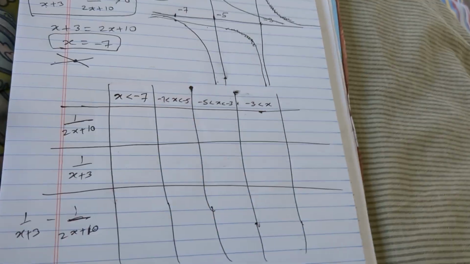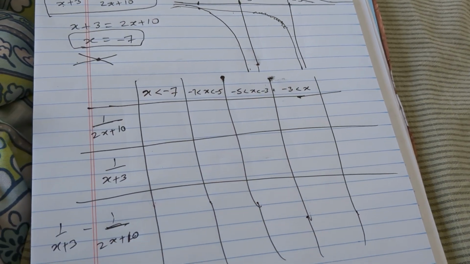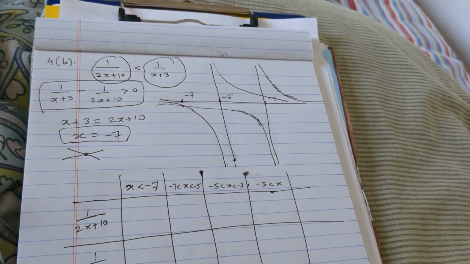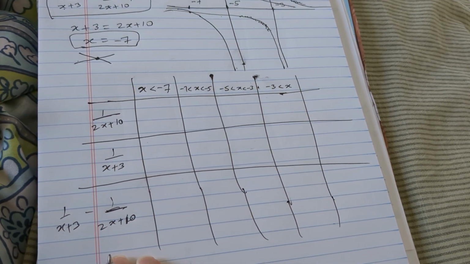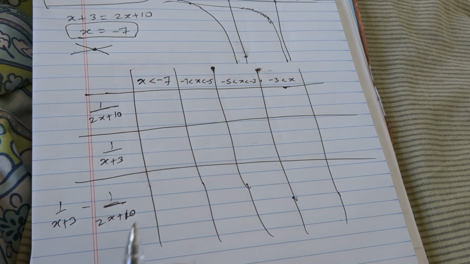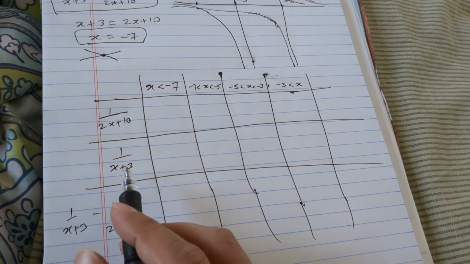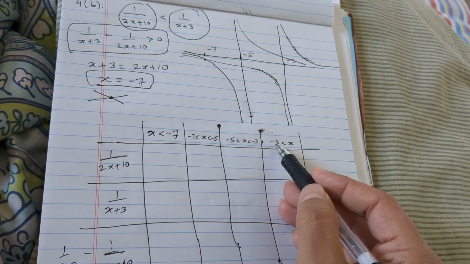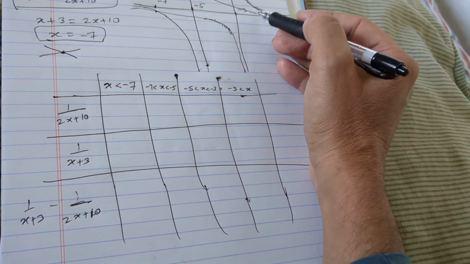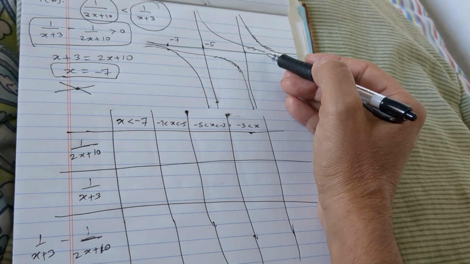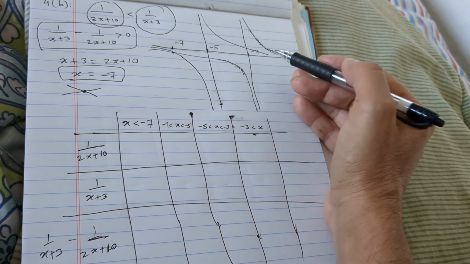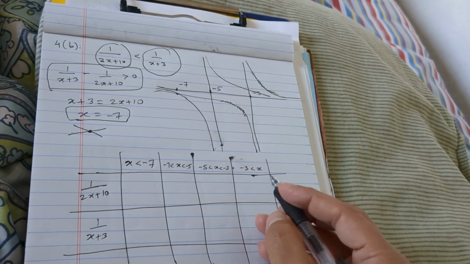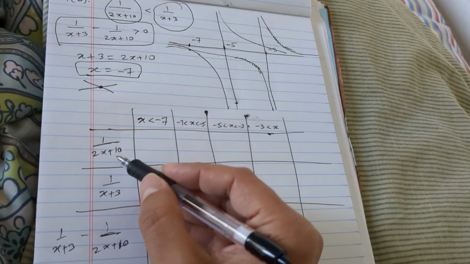Now, knowing the picture, we can very easily fill up this table. Let's see how to do that. Let's start. I like to start on the right. x is greater than -3, so it's on this side. Pick a value greater than -3, let's say 0, the easiest value. What happens? This becomes 1/10.